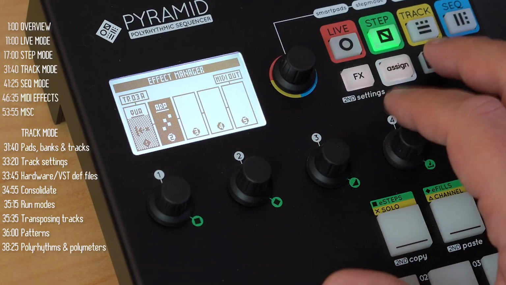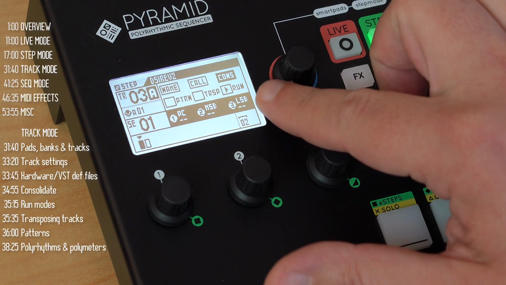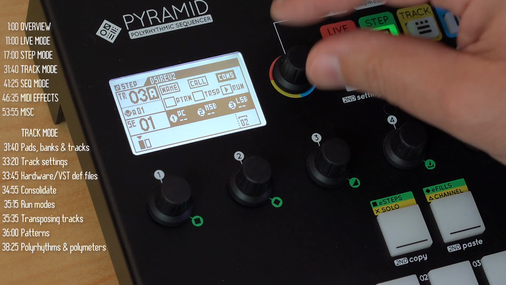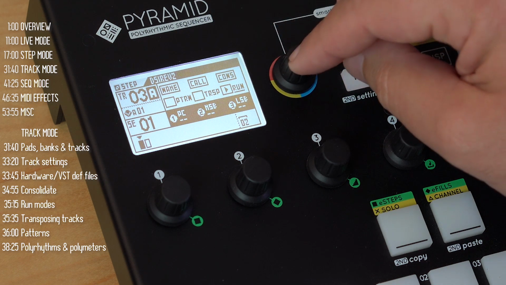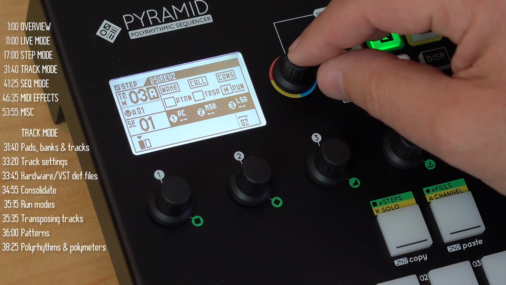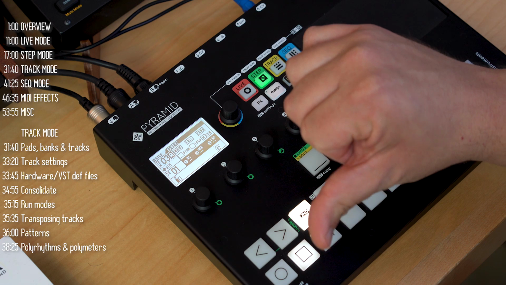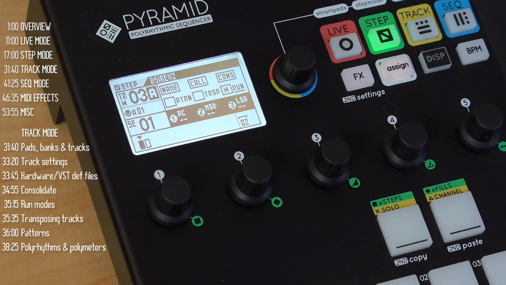Other options on the track with second and track are the run modes, which determine how tracks behave as you move from one sequence to the other, whether they continue running, whether they run just once and then stop, or whether they reset back to their initial step and start immediately as a sequence changes.